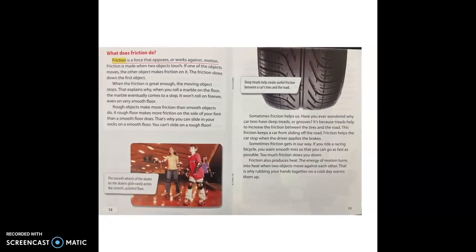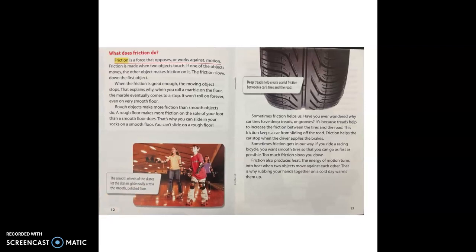What does friction do? Friction is a force that opposes or works against motion. Friction is made when two objects touch. If one of the objects moves, the other object makes friction on it. The friction slows down the first object. When the friction is great enough, the moving object stops. That explains why when you roll a marble on the floor, the marble eventually comes to a stop.